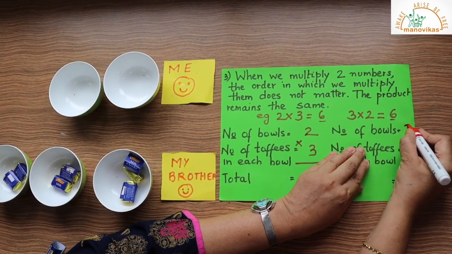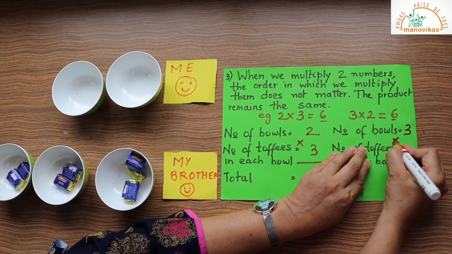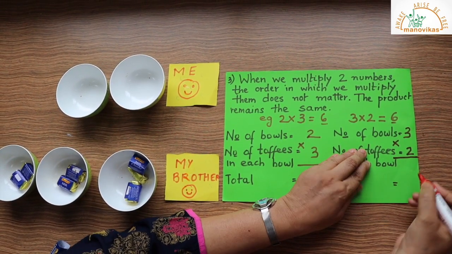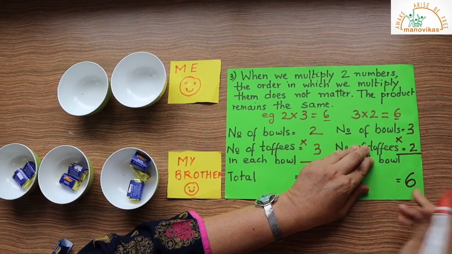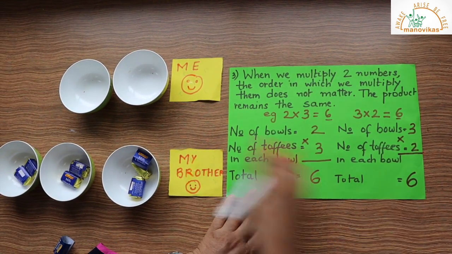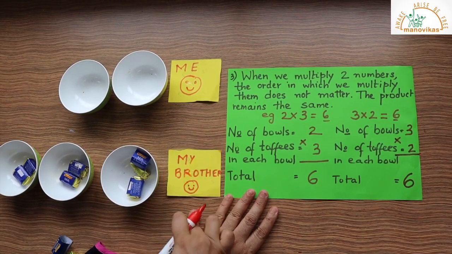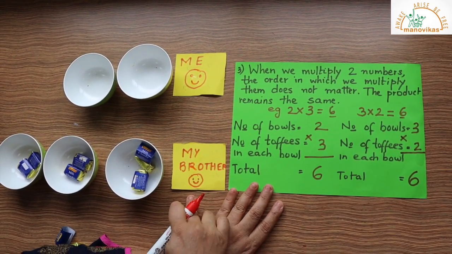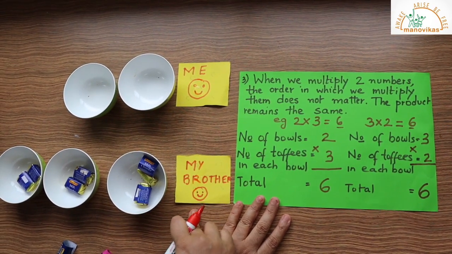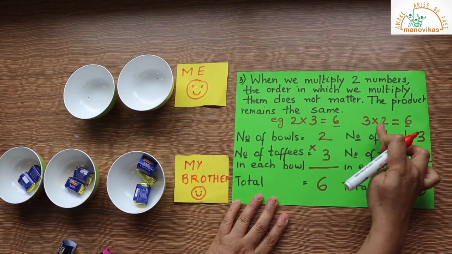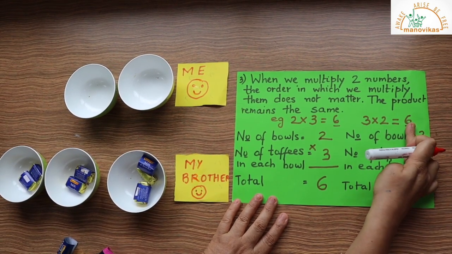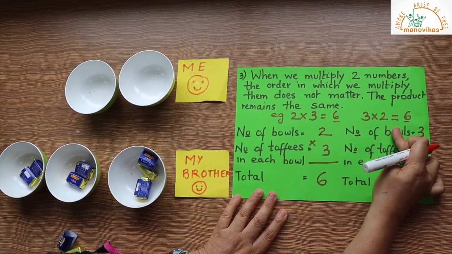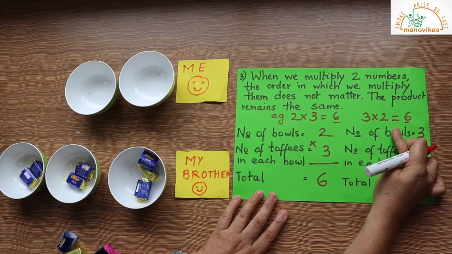He has 3 bowls and in each bowl he has 2 toffees, right? So, total, how many he'll have? He'll have 6. So, we are equal. Smiley faces. I have got 6 and my brother also has got 6. Even though the order in which we have multiplied them is different. We have the same numbers, but the order in which we have multiplied them is different.